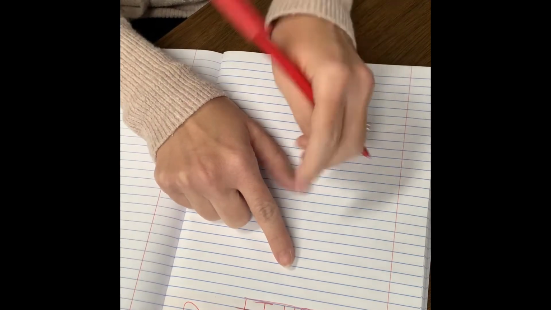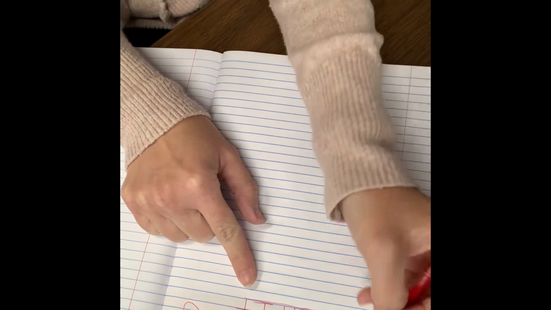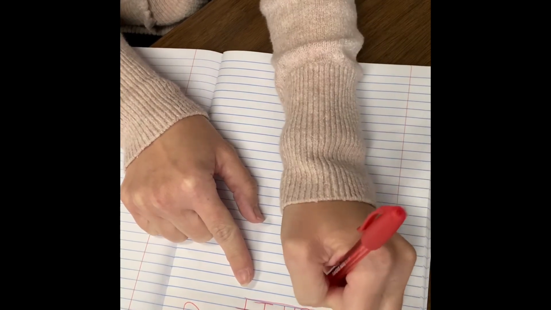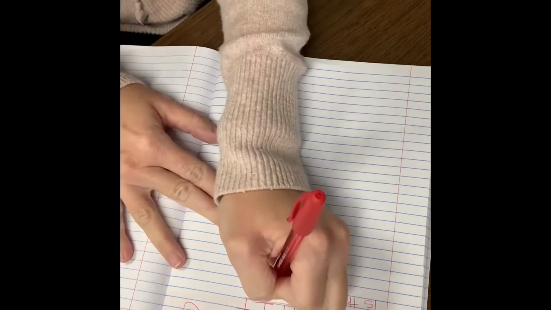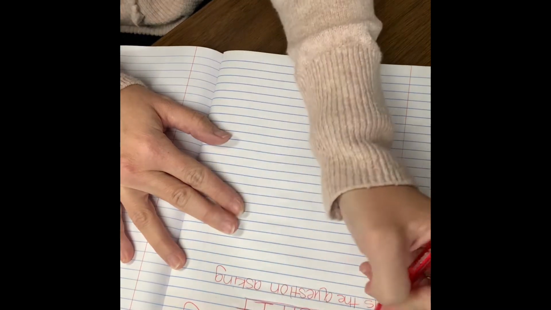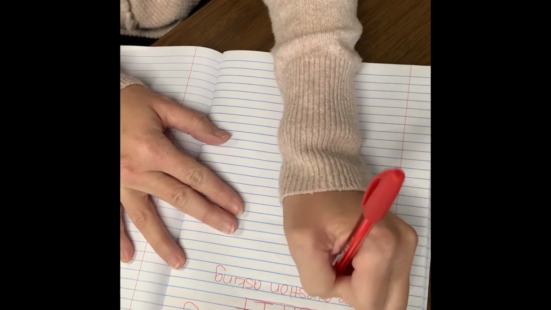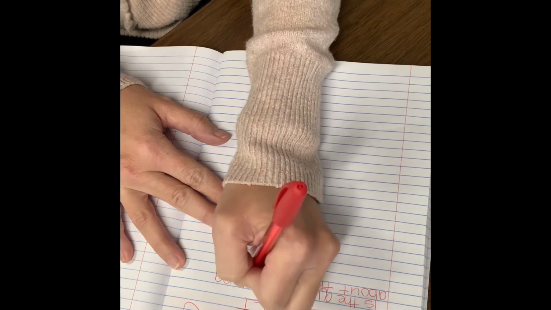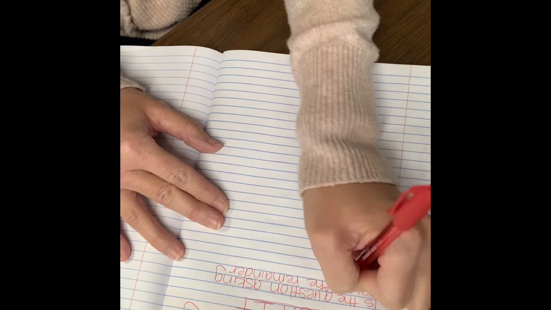Focus on it. So if we are supposed to focus on the remainder, we're looking for this. Is the question asking about the remainder or the leftover? You could put leftover in parentheses.